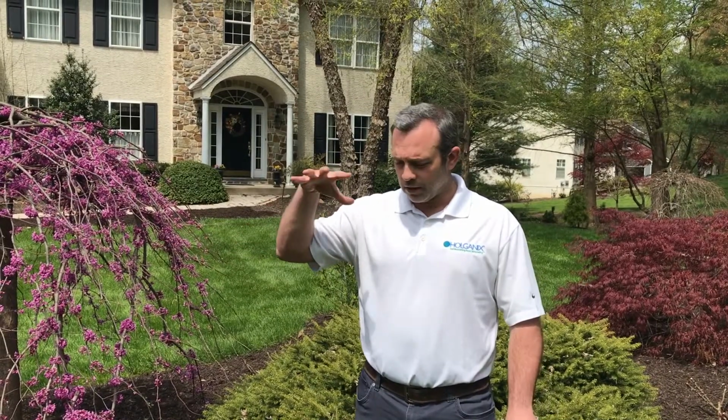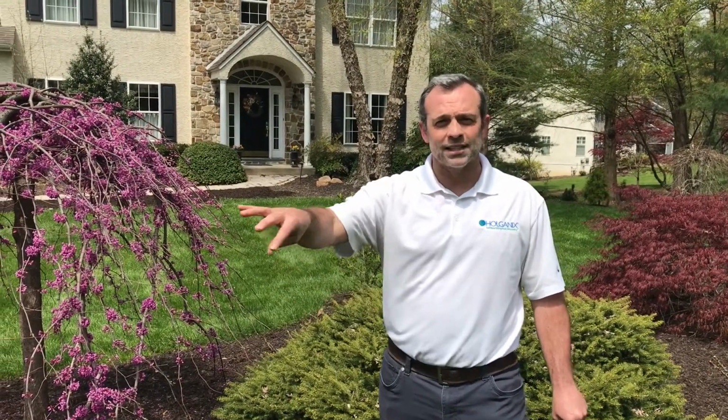You can simply look at a satellite image and measure what the soil area is underneath the drip lines and within the landscaping of that landscape. It may give you exactly what you're looking for as far as a price for application and how long it's going to take. Hopefully some of those suggestions were helpful for you.